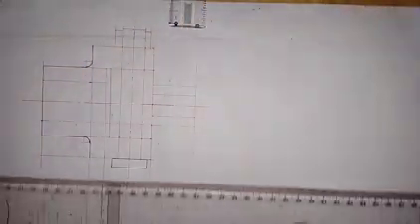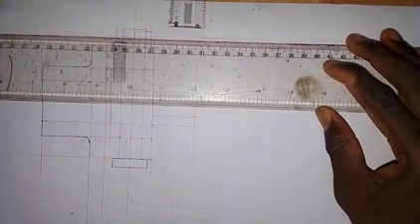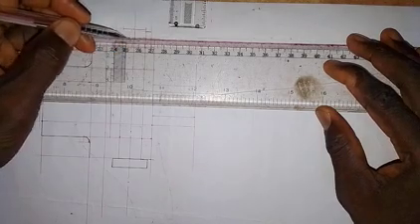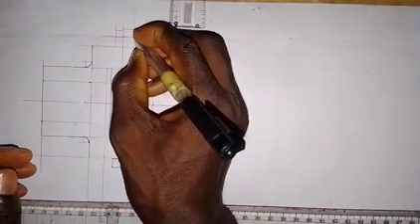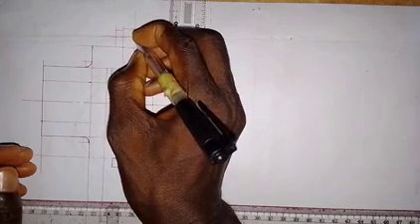So we draw a center line here. I'll just use my hand to produce that. It is very small, 4 millimeters in diameter, so I'll just leave it like that.